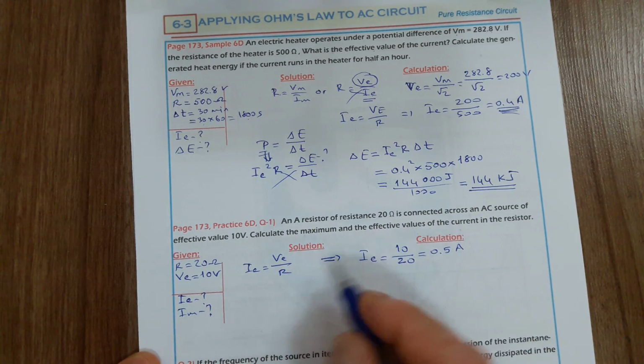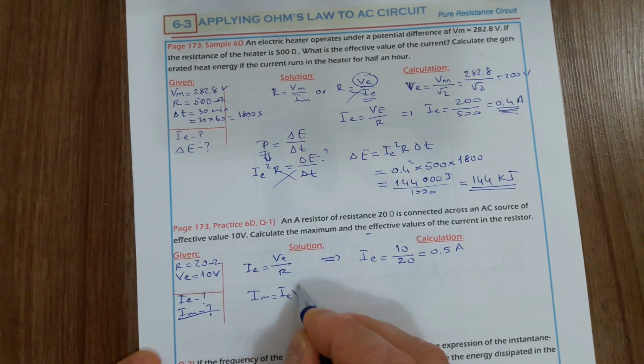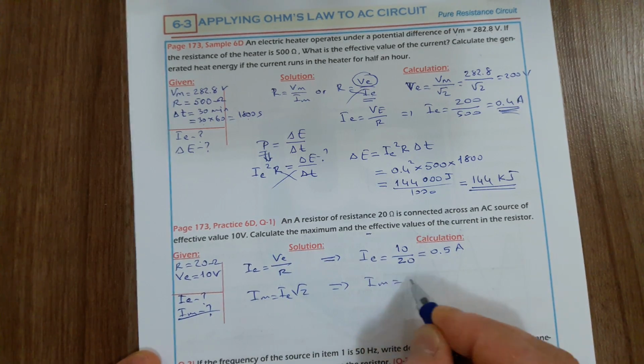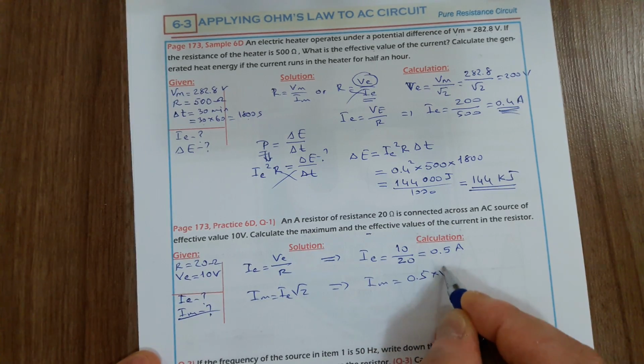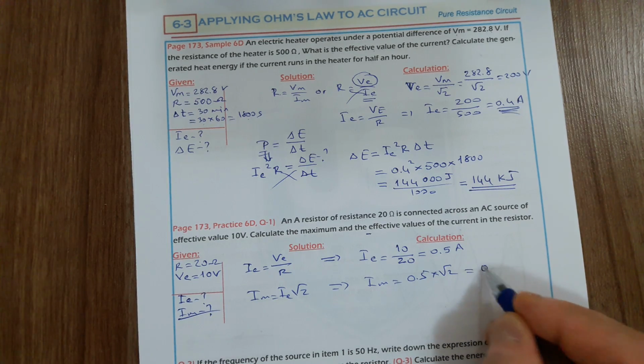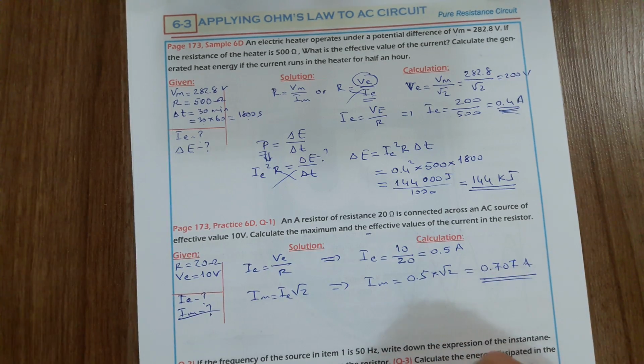And now we are ready to find the maximum current, because we know that maximum current is effective current multiplied by root of 2. So then maximum current is going to be 0.5 multiplied by root of 2. You can leave it like this, or you can calculate it with your calculator. 0.707 ampere is the maximum current.